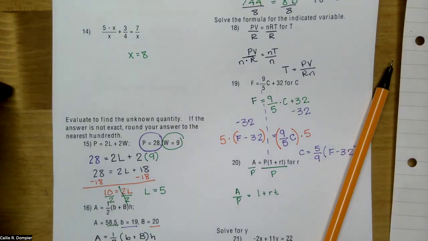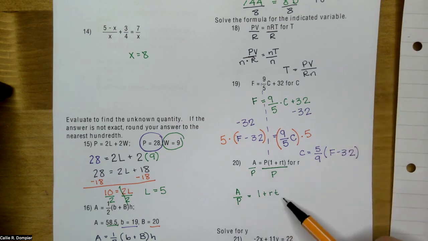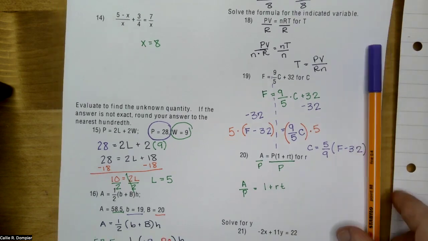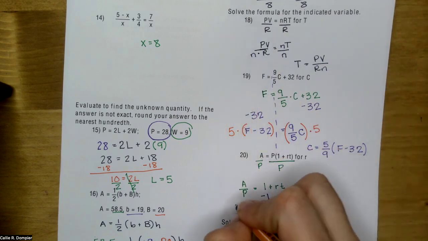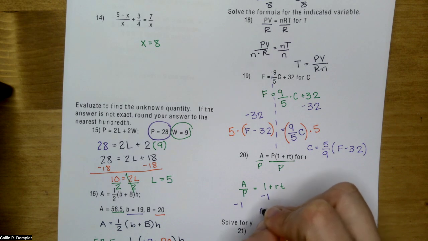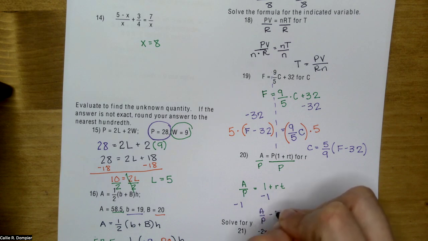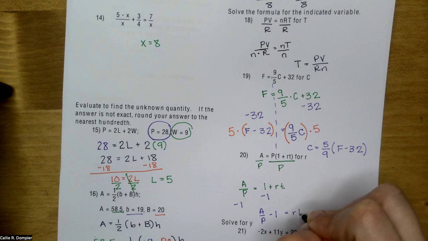Right, now R is being multiplied by T and 1 is being added to it. We're going to subtract 1 from both sides. So now we have A divided by P minus 1 equals RT.